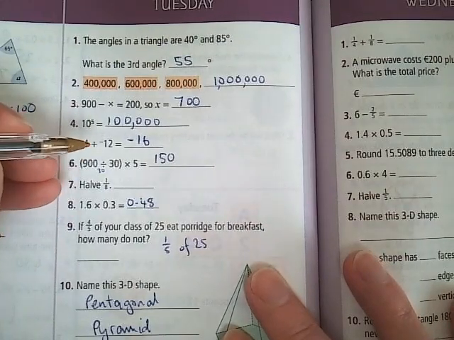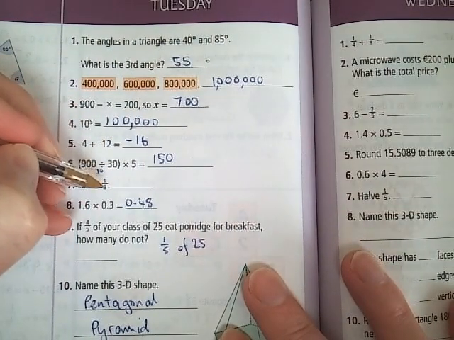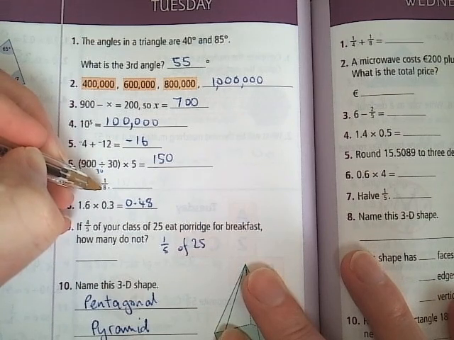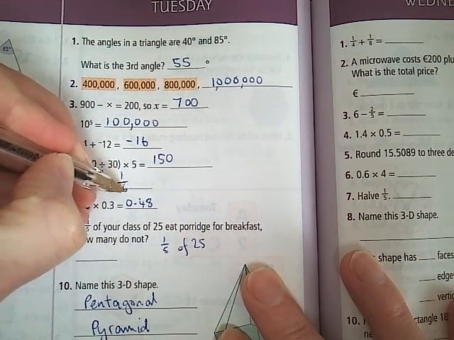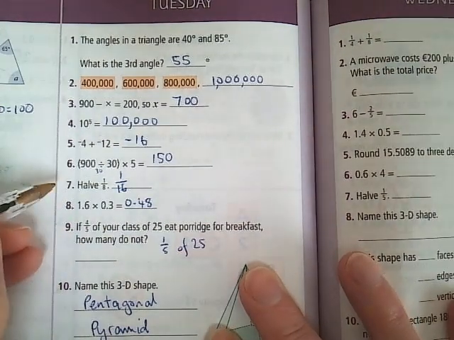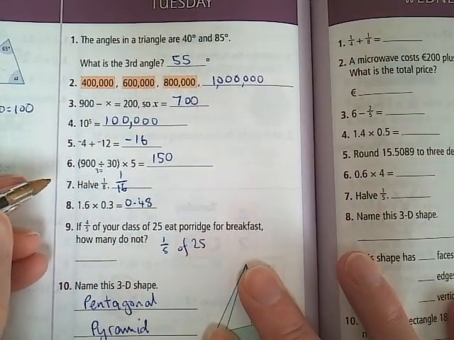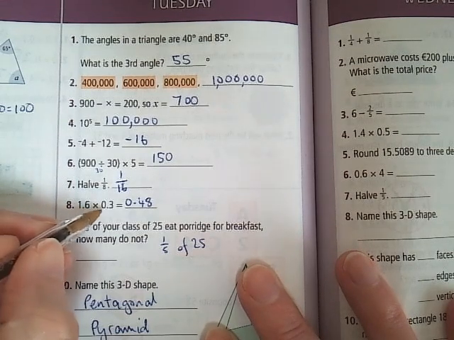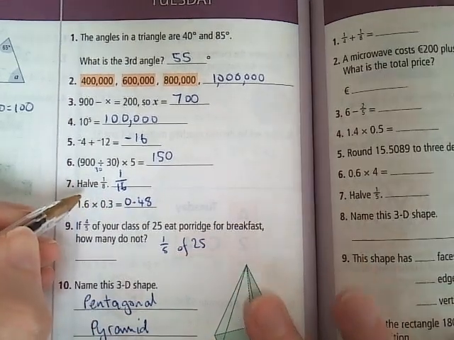Question number 7, halve 1/8. To halve a fraction, you multiply the number at the bottom by 2, make it twice as big. So that's going to be 1 over 16. 1/16 is half of 1/8, in the same way as 1/4 is half of 1/2. Okay, number 8, 1.6 multiplied by 0.3 is 0.48.